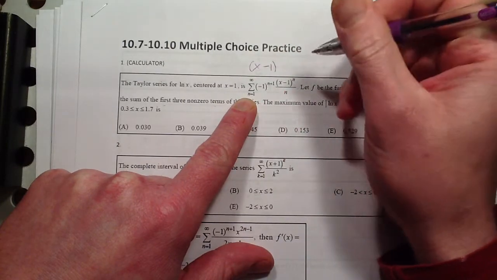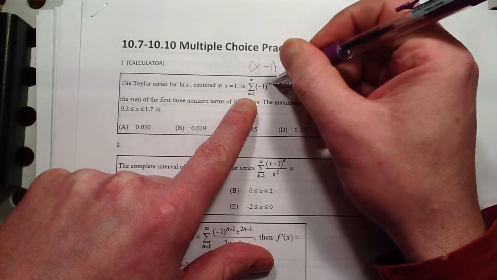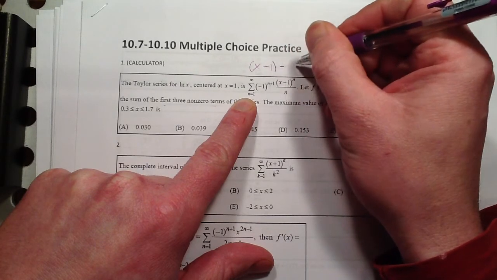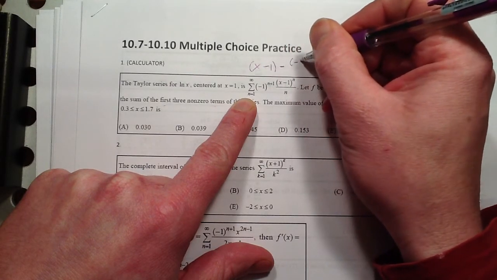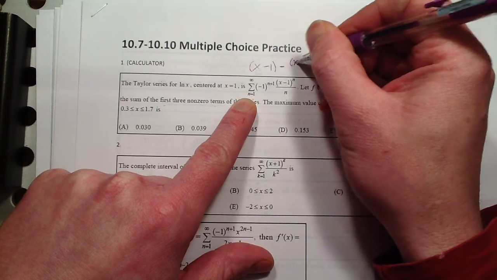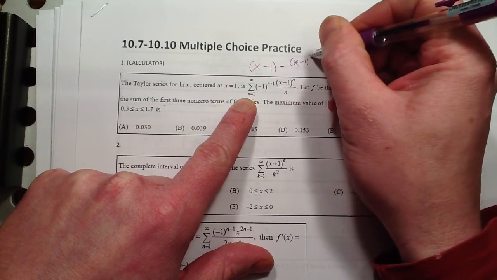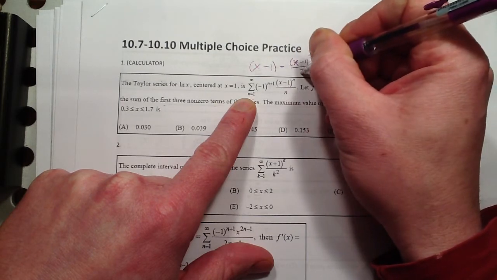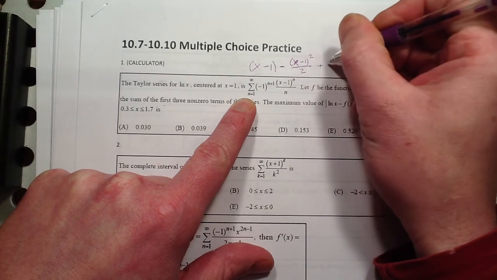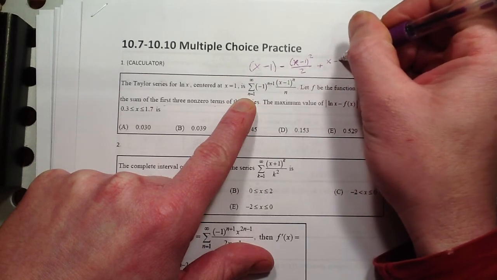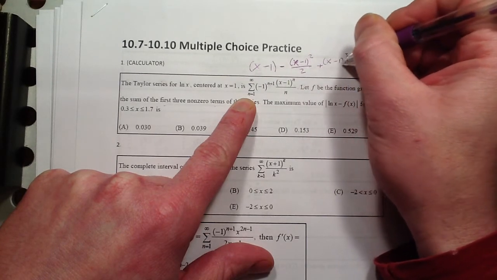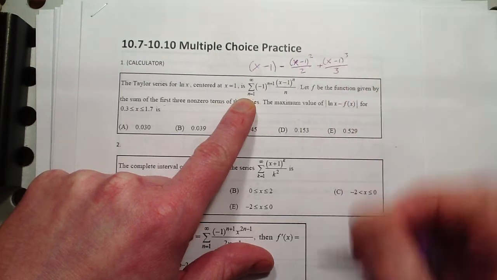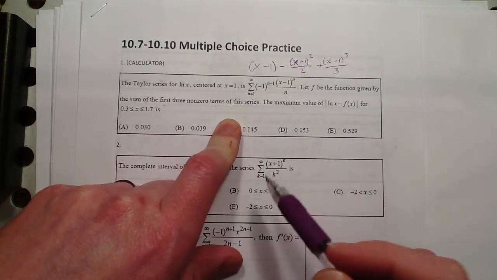Second term will be negative, x minus 1 squared over 2. The third term will be x minus 1 cubed over 3.